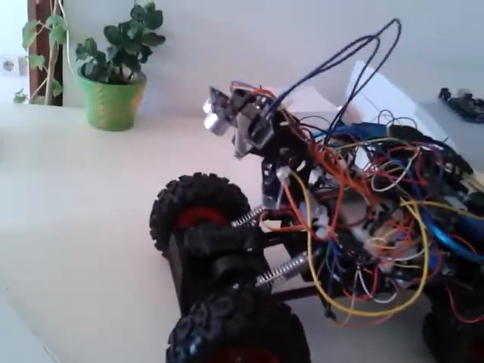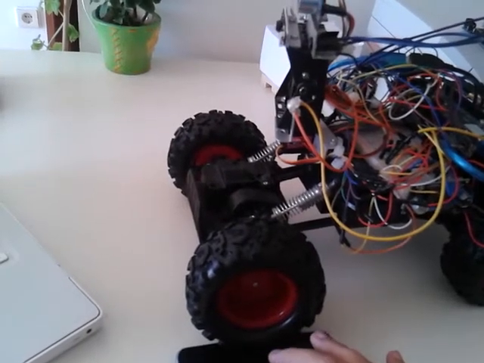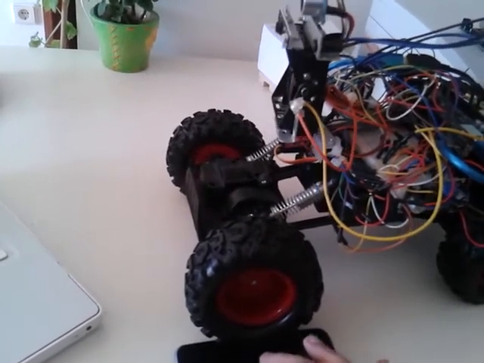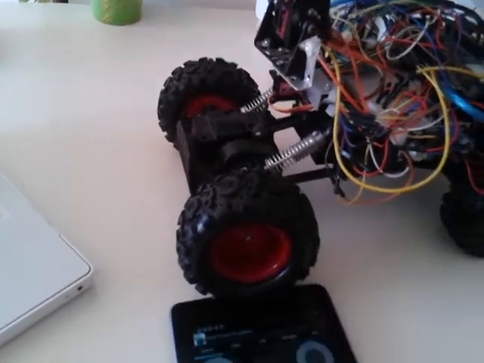Now what we have here as additional, now we can take a look at the code and see that we have a flashlight, which will turn on when we send byte 108.